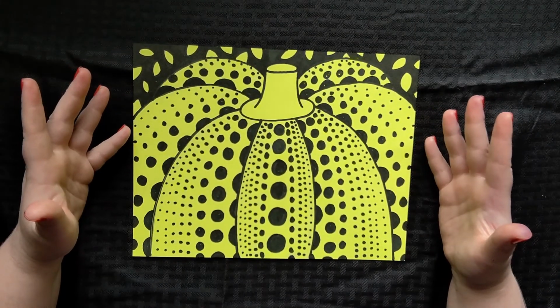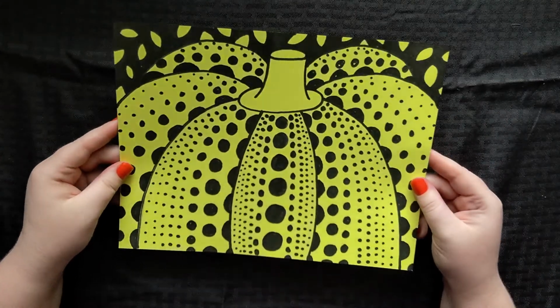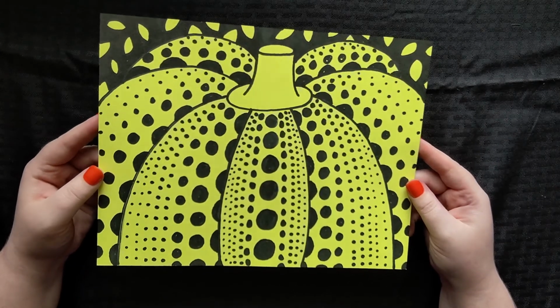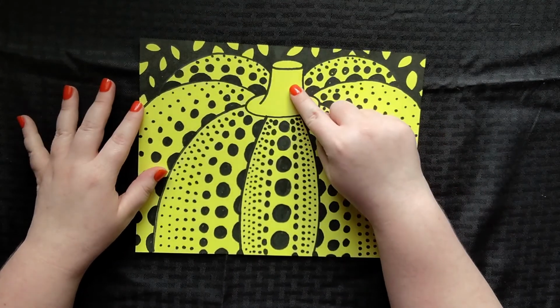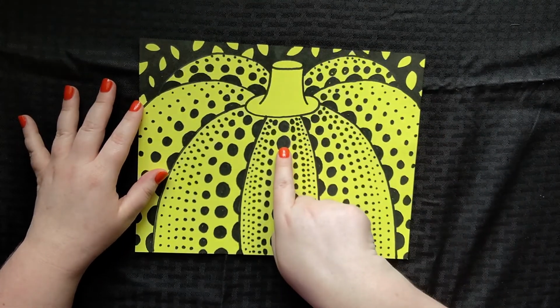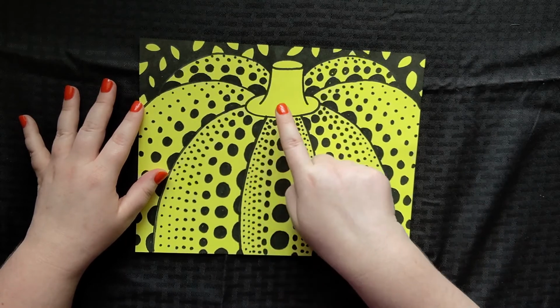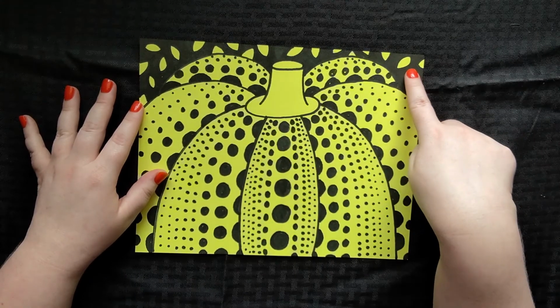Alright, boys and girls, there is my Yayoi Kusama pumpkin. I hope you guys enjoyed making your pumpkin with me. I hope you enjoyed using your contrast between light and dark, big and small, and also geometric and organic shapes.